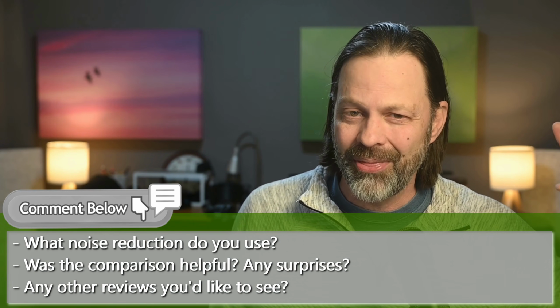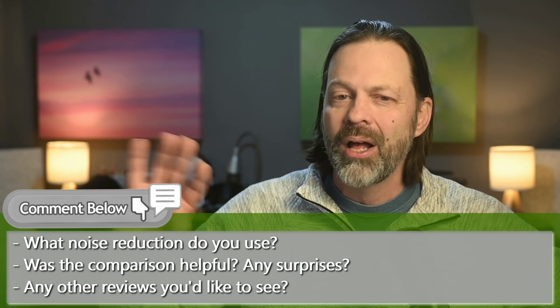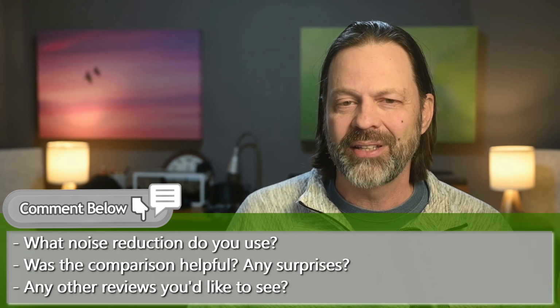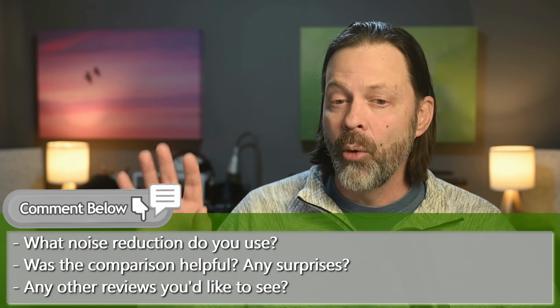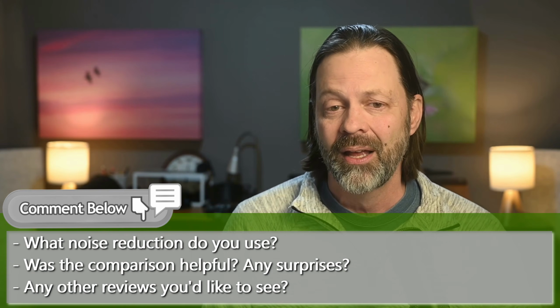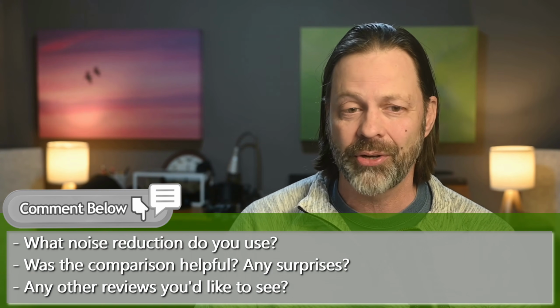Today, I was really focused on noise reduction. So the crux of this was noise reduction. We talked a little bit about sharpening and some other things in there, but the crux was noise reduction. And hopefully you saw the difference. And hopefully these direct comparisons are helpful to you.